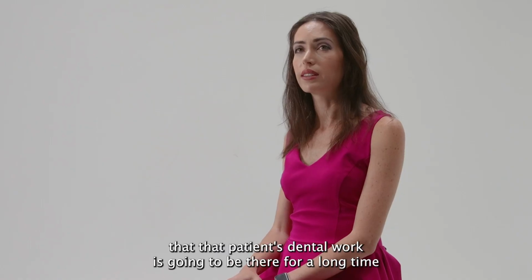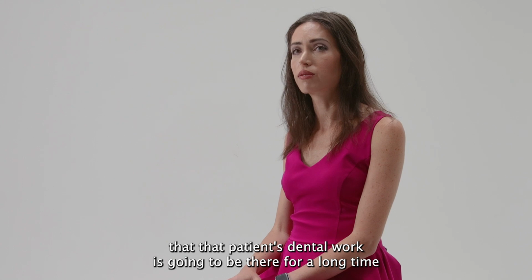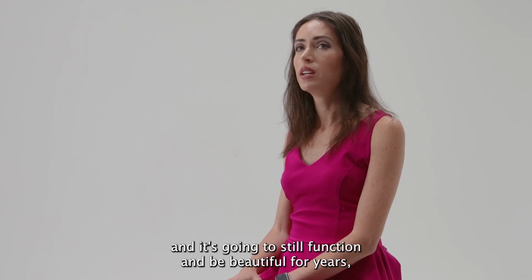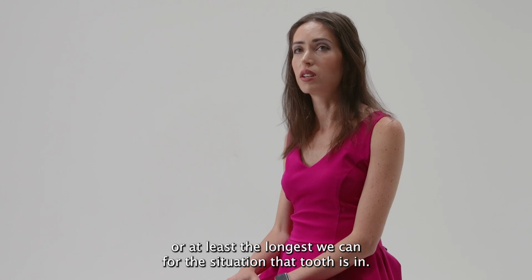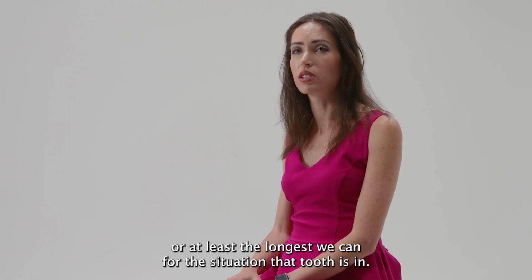So it's important for me that the patient's dental work is going to be there for a long time, and it's going to still function and be beautiful for years, or at least the longest we can for the situation that tooth is in.